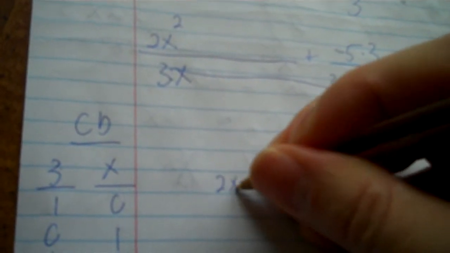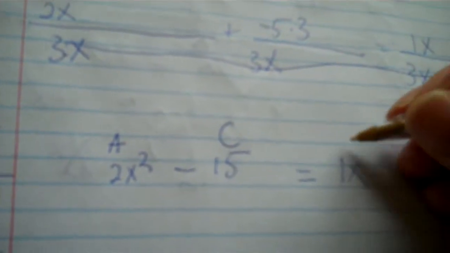x, x. So now the denominators are common. Okay? So what do we have? We have 2x to the second minus 15, negative 15, and then 1x. Now we have two answers because it's now x to the second. It's a quadratic equation. So we label our A, that's a C, and that's a B.